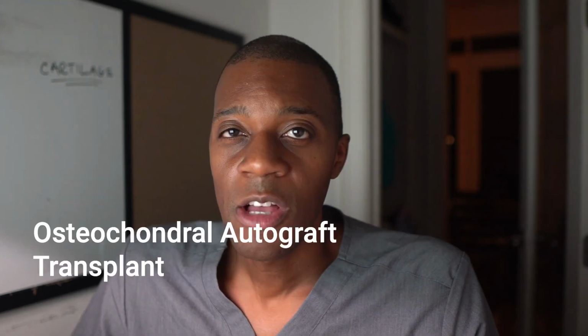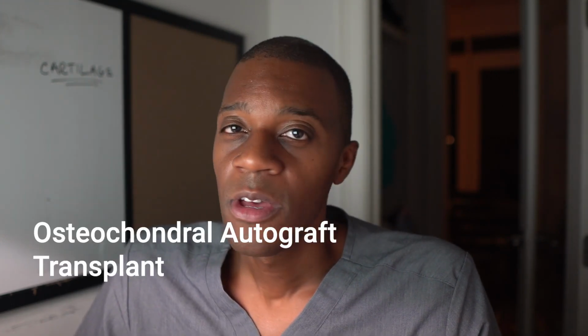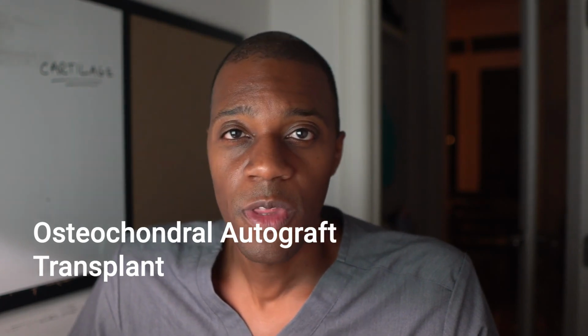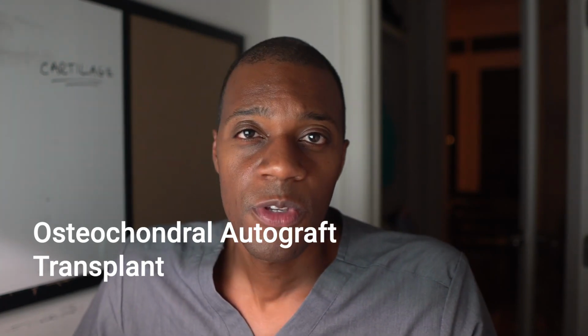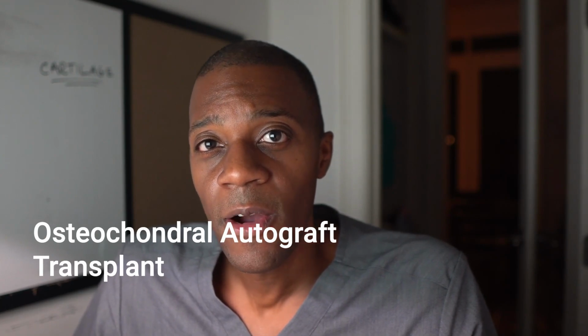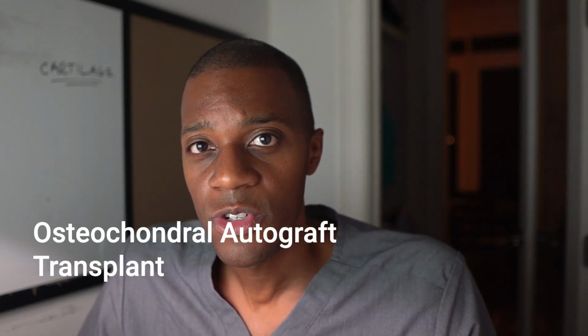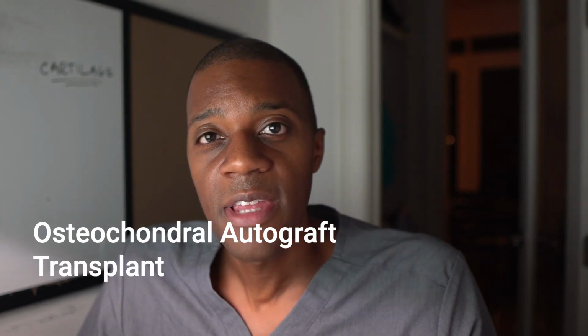Osteochondral autograft transplant, also known as OATS procedures, are for somewhat bigger lesions, usually not more than 3 square centimeters. In this procedure, the surgeon takes healthy cartilage with some underlying bone from a non-weight bearing portion of the joint and transplants it to the damaged cartilage area. This procedure has great results because whenever you can incorporate bone into a repair, it heals stronger and usually faster.